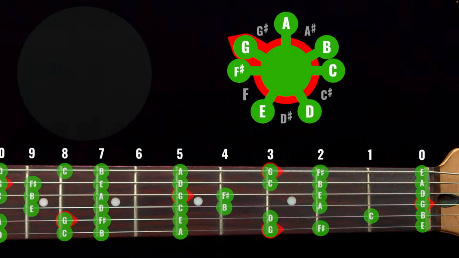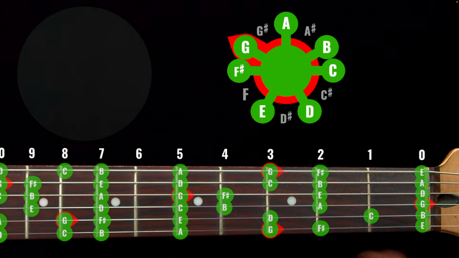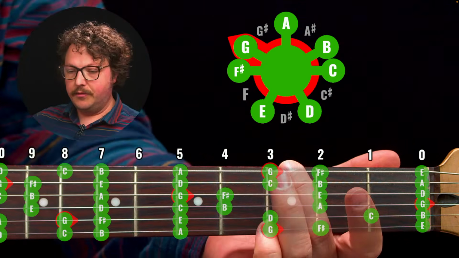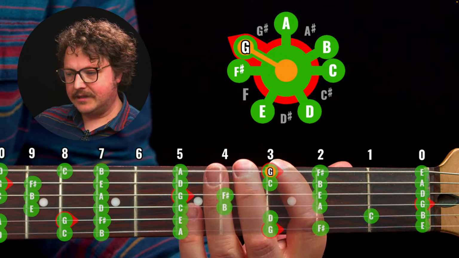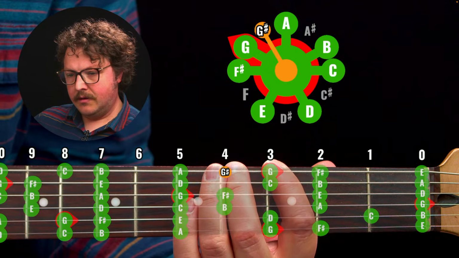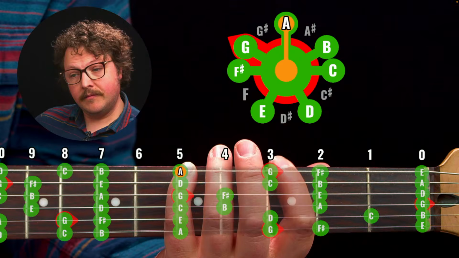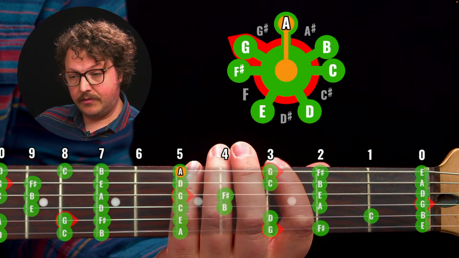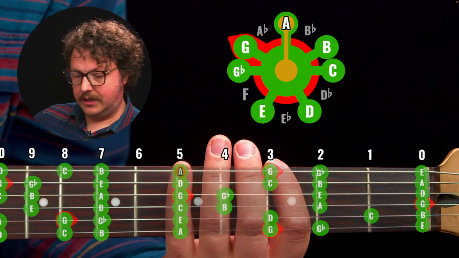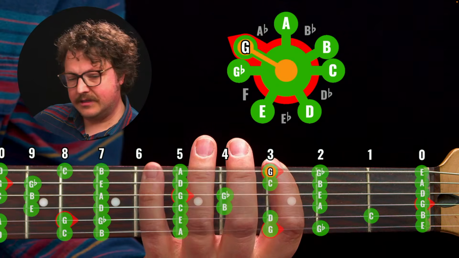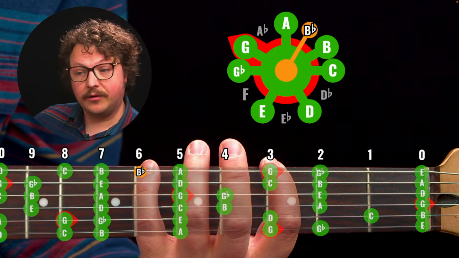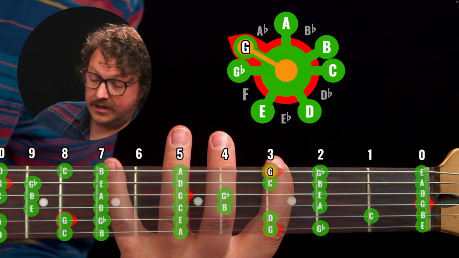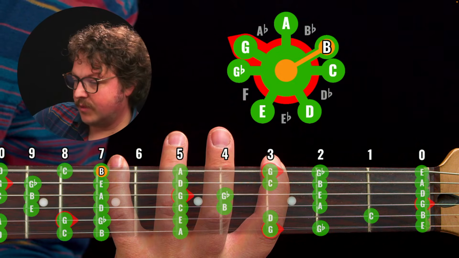So I'm going to map this out a little more clearly on the guitar here so you can see what I'm talking about. So here's a note, right? From here to here, that is a half step. From here to here, that is a whole step. From here to here, this is a whole step plus a half step. That's called a minor third. From here to here, that is called a major third.